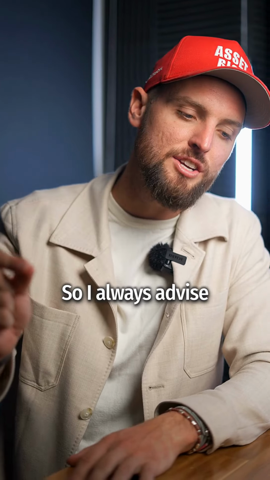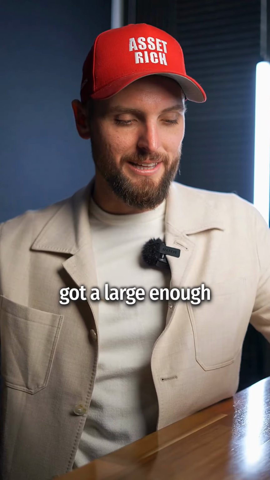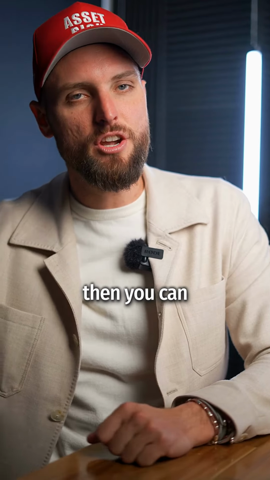So I always advise, don't invest in commercial first, invest in residential. And then when you get to a point where you've got a large enough capital base, then you can go into commercial.